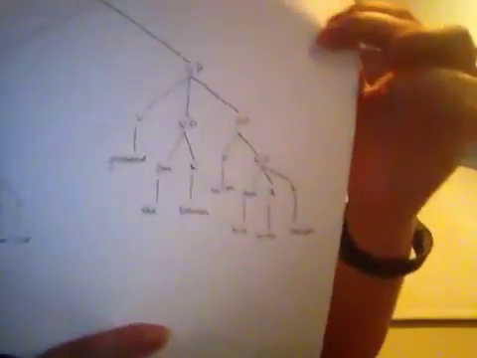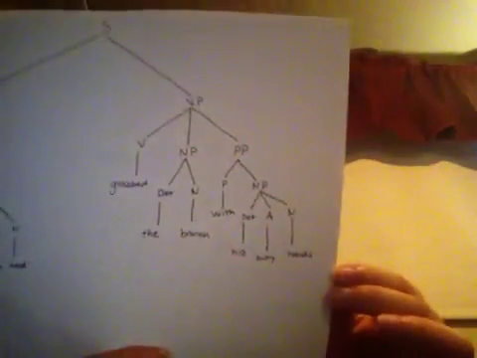that has a determinant the and a noun branch. And then the last part of the sentence is a prepositional phrase, the preposition being with, and then the noun phrase of the prepositional phrase starts with a determinant his, an adjective bony, and a noun hands. So that is the verb phrase for this sentence as well.